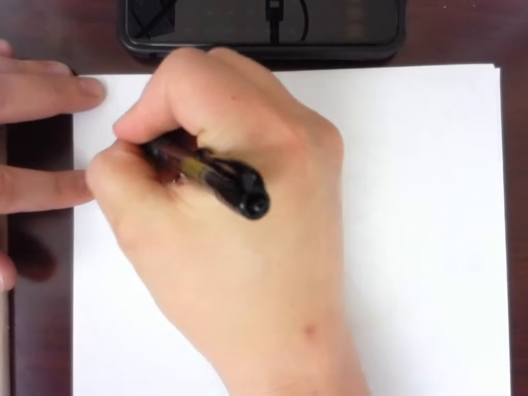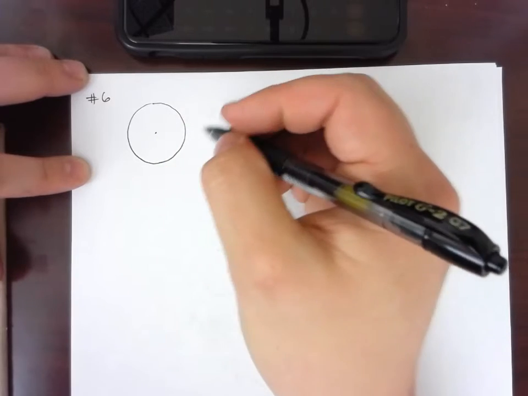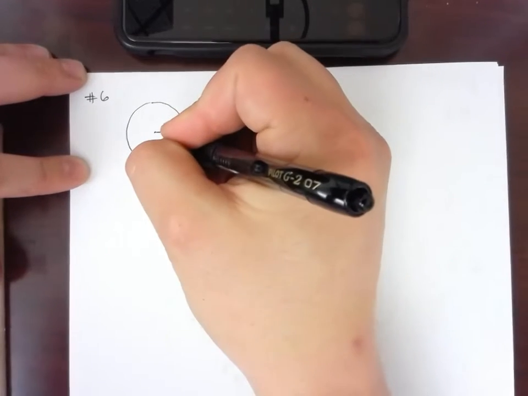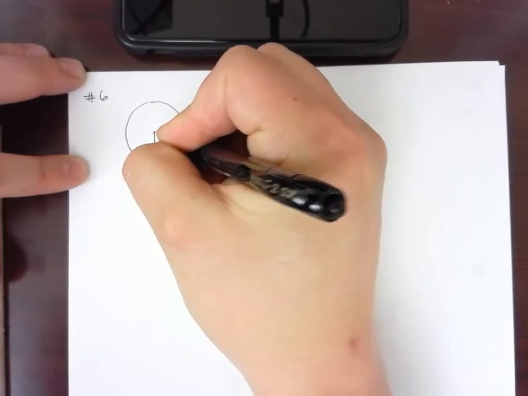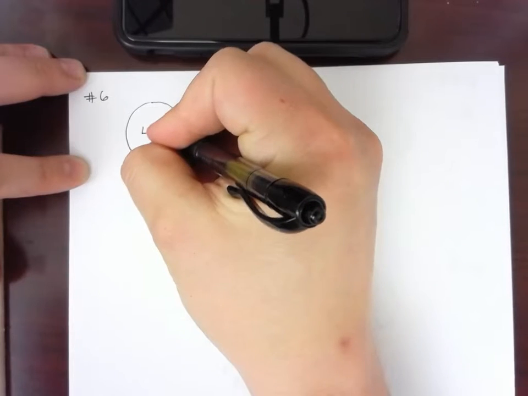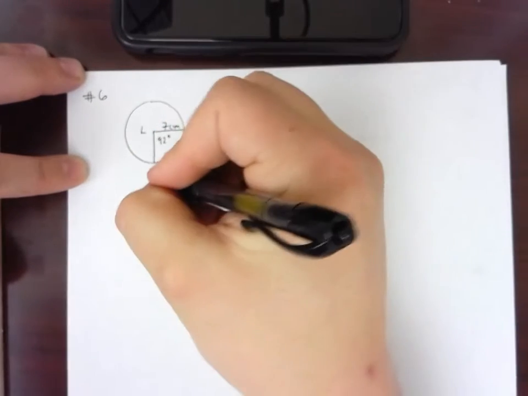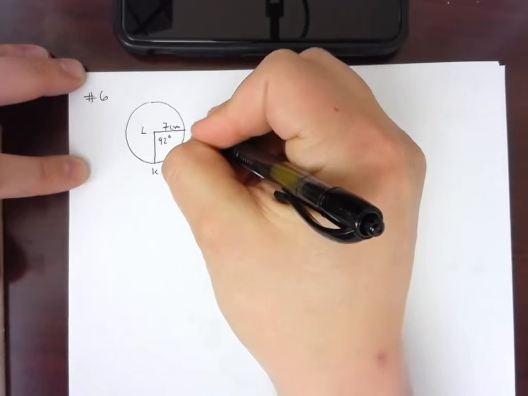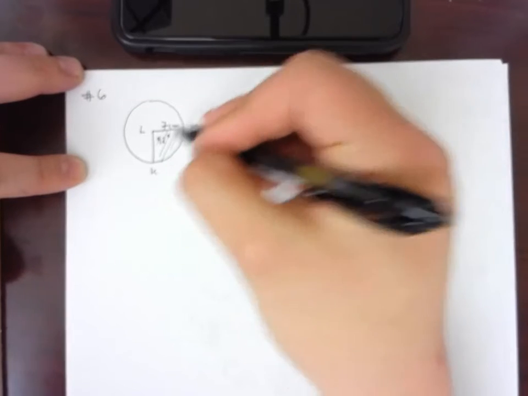Okay, so let's go to number 6. In number 6, we've got a circle. A little better. Always practicing drawing circles. And in number 6, we've got one that looks almost like a quarter of the slice, but it's not quite. It's 92 degrees instead of 90 degrees. But it's good to keep that in mind. That's going to be about a quarter of it. And we've got points K and M over here. And we're doing the same thing. We're finding the area of the shaded region right here.